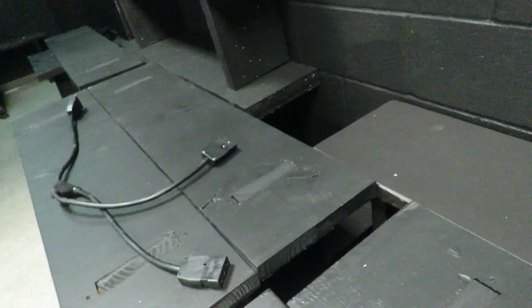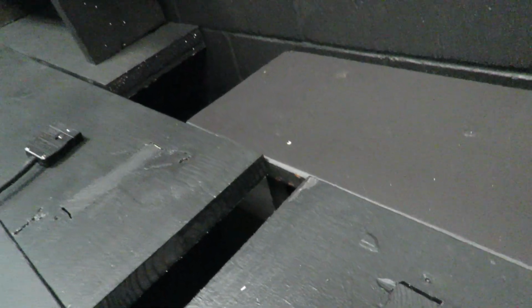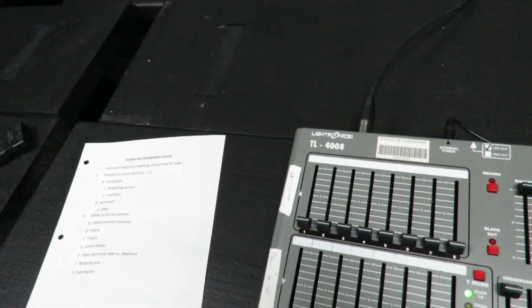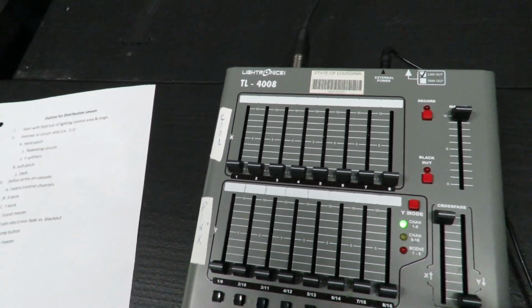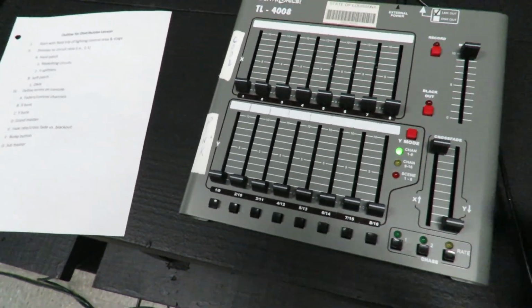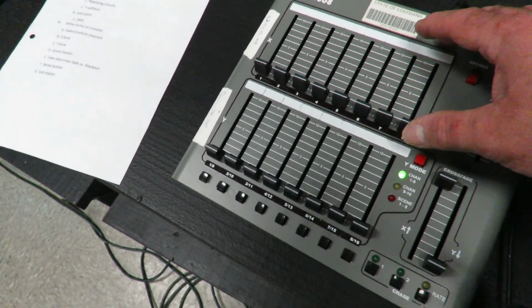And it is the DMX that gives you the flexibility of being able to control the light board or the dimmers from a rather more remote location than the light board. And so, quick little tour of this board.